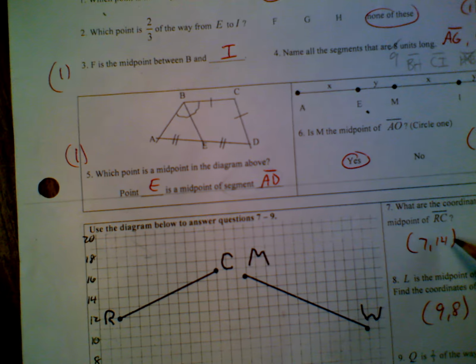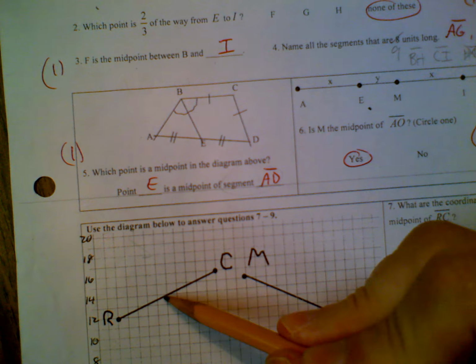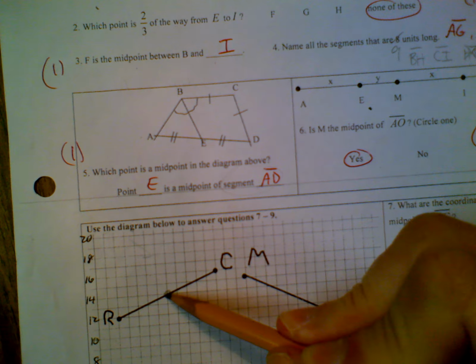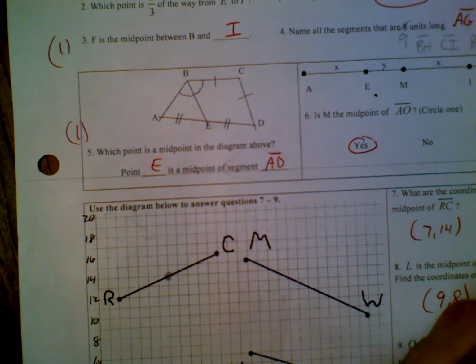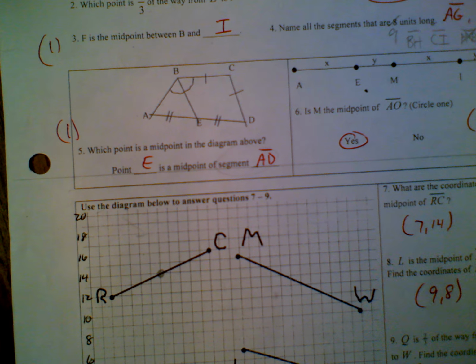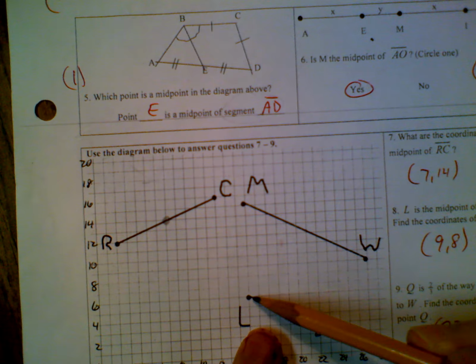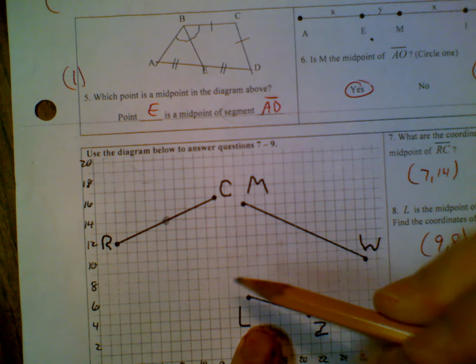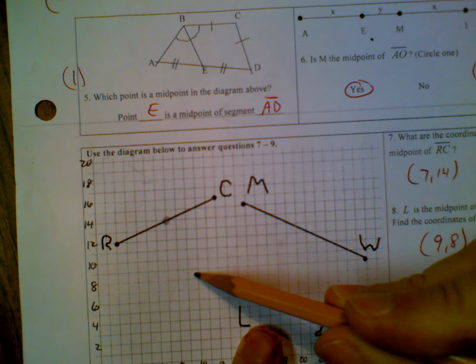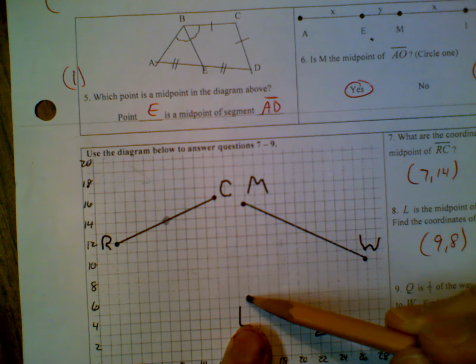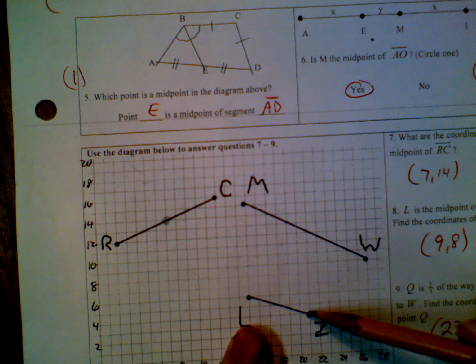Let's look at these problems here. The midpoint of RC would be halfway in between. It would be right there. Those coordinates are 7, 14. L is the midpoint of KZ. So L is in the middle of Z and some other point K. K must be over there somewhere, and it's got to be the same distance from L as Z is, right?